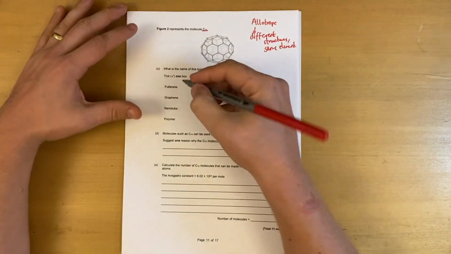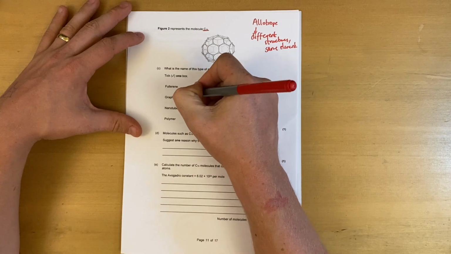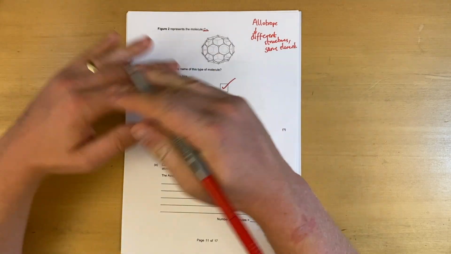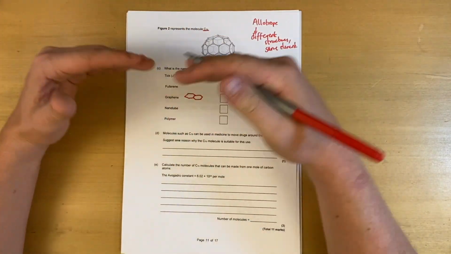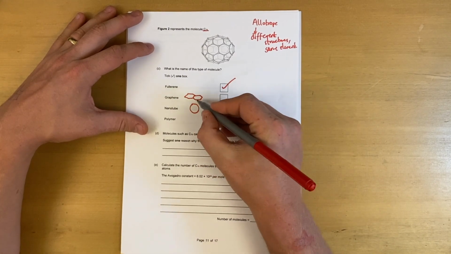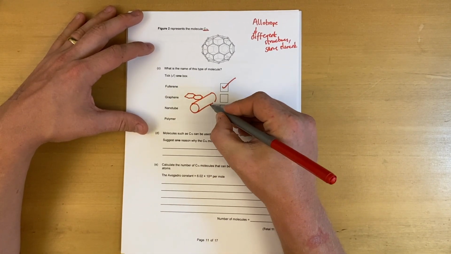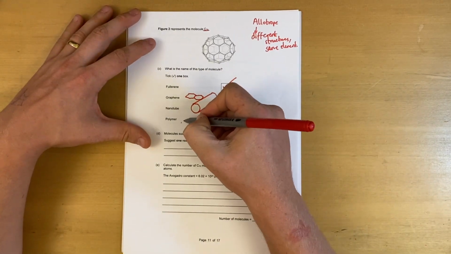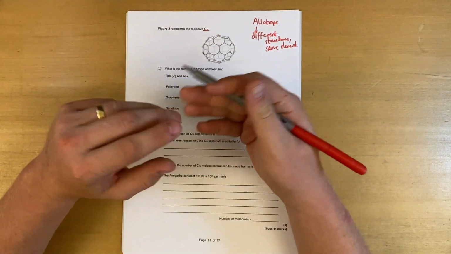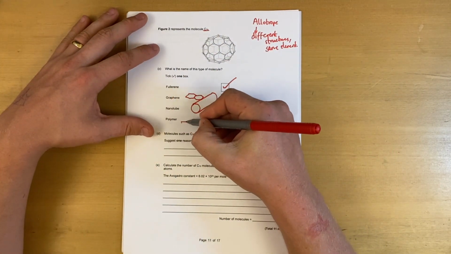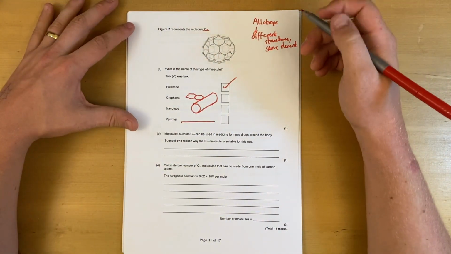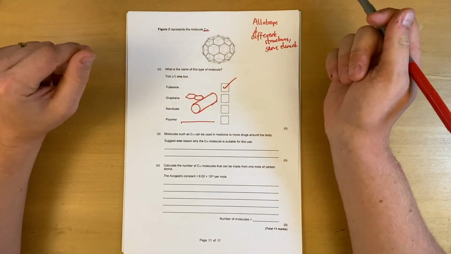But let's think about what the others are. Graphene is a single hexagonal sheet of carbon. So graphite is where you have multiple of these layers. Graphene is a single layer. Nanotubes are kind of similar to fullerenes, where we get this sheet kind of fold up into that. And a polymer is where we usually think about them as alkenes, but we also have condensation polymers, where we get carbon chains kind of formed, a long carbon chain. So fullerene is like a ball.